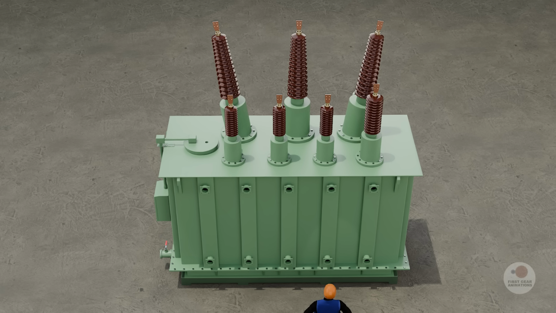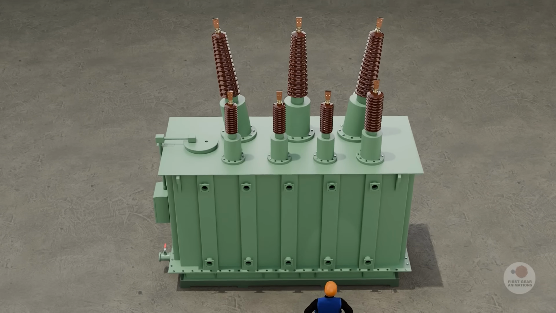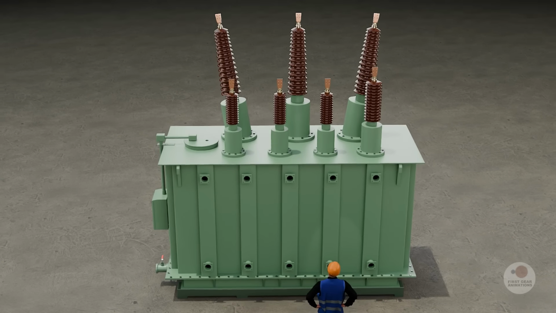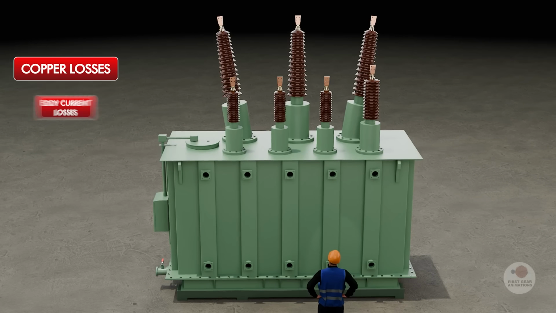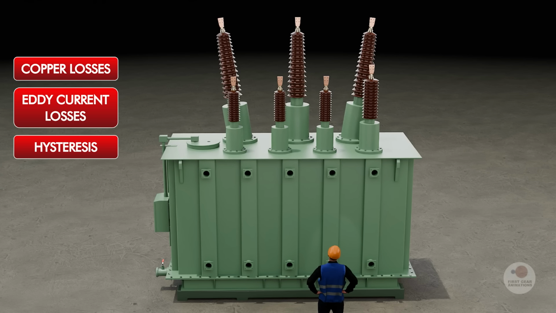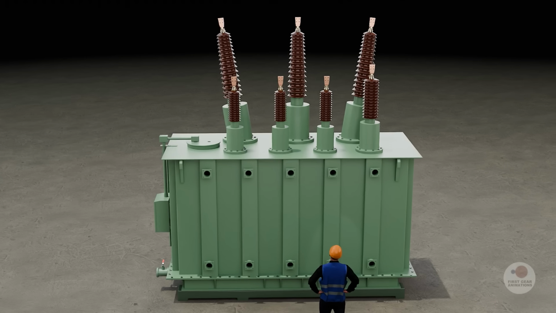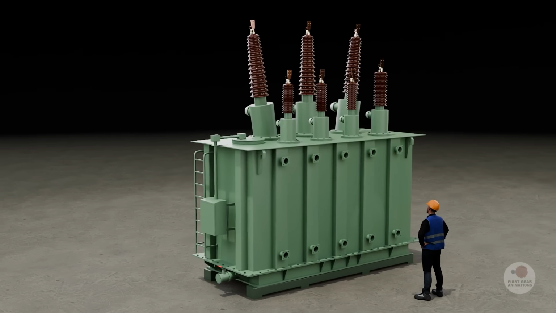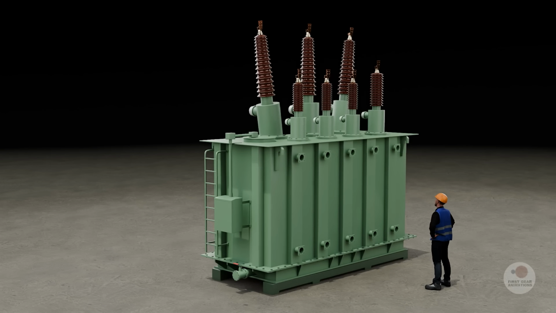Even though power transformers are incredibly efficient, often reaching 98% to 99% efficiency, a small percentage of energy loss still exists in the form of copper losses, eddy current losses, and hysteresis, which generates significant heat. If left unchecked, the heat would raise the temperature of the winding and core, reducing the transformer's lifespan and efficiency.